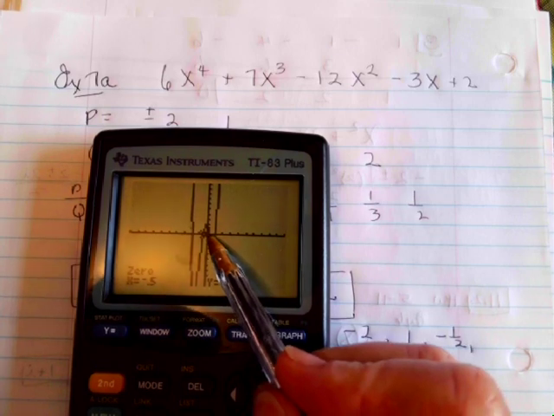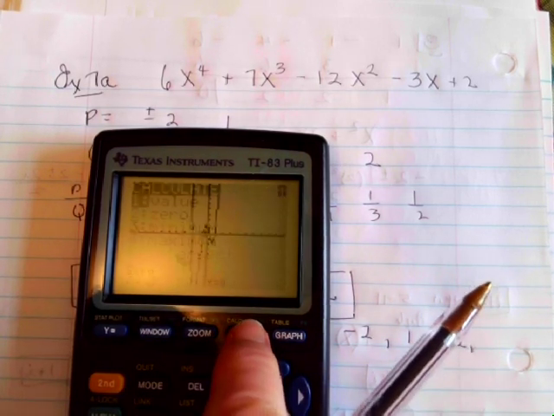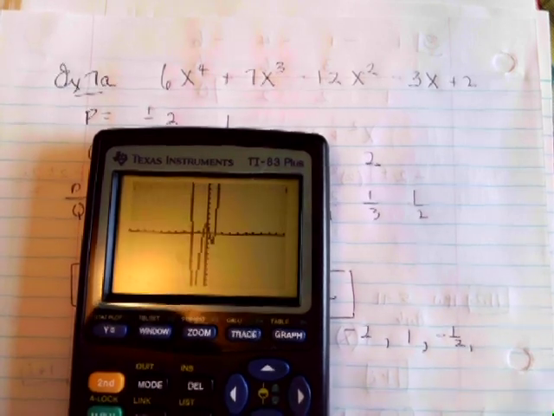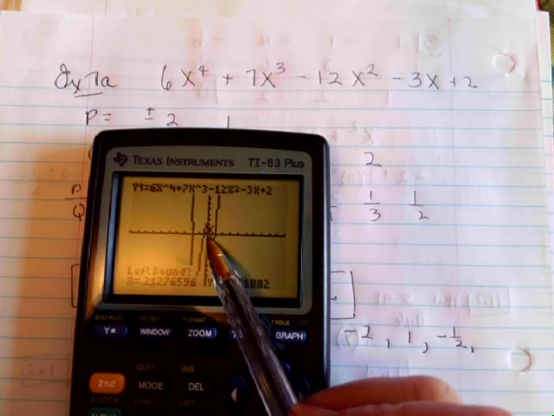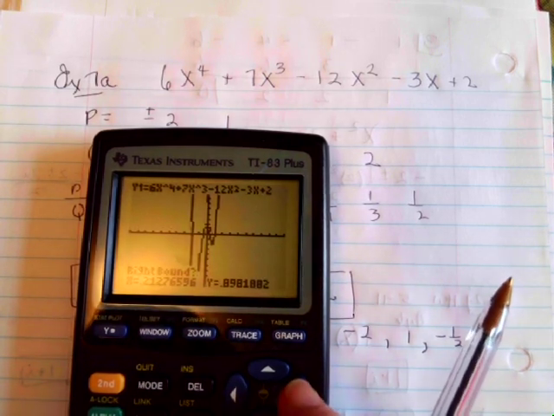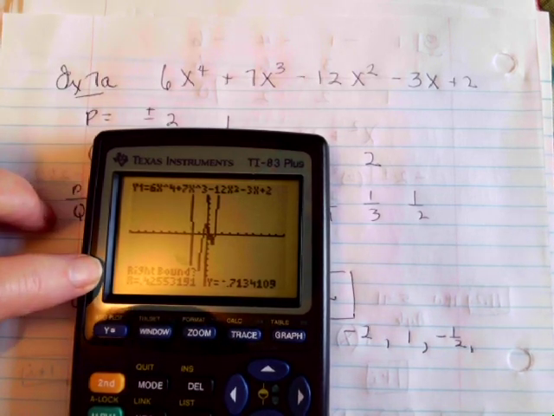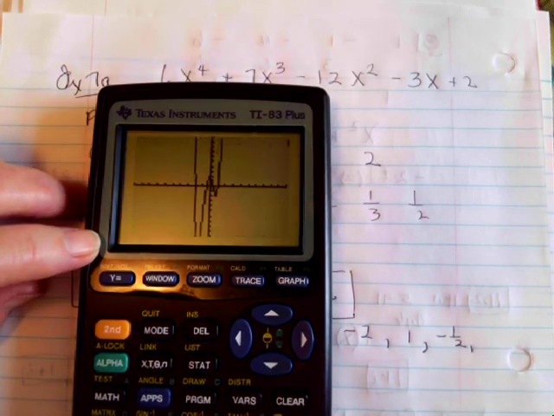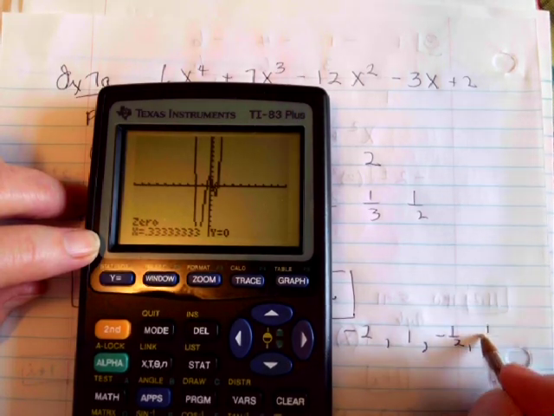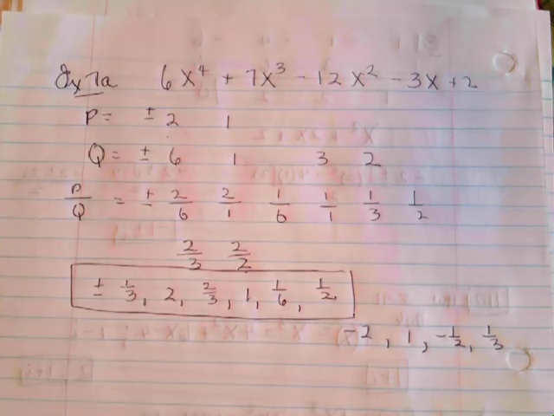Now I got to find this other one. Second calc 0. Move to the left of that place I'm trying to find, which is right above there. Press enter. Move to the right of it. Notice it says right bound down here. Press enter. It asks me, do I want to guess? No, I press enter again. I have 0.3 with a bar over it, which is 1/3. I now have all 4 of my answers.